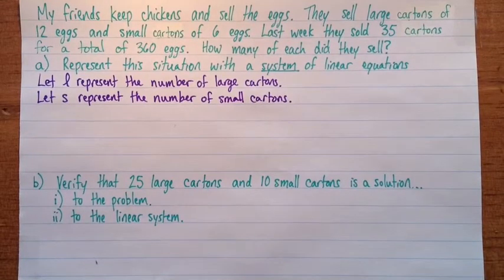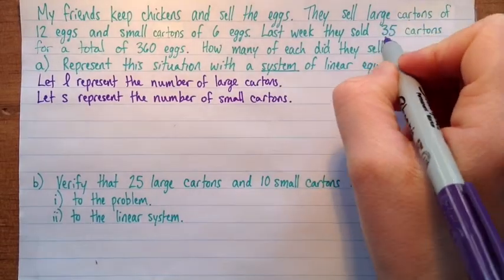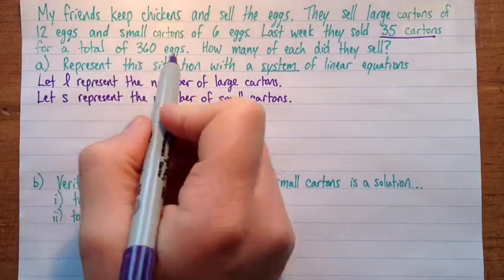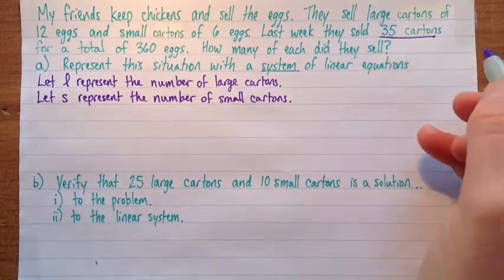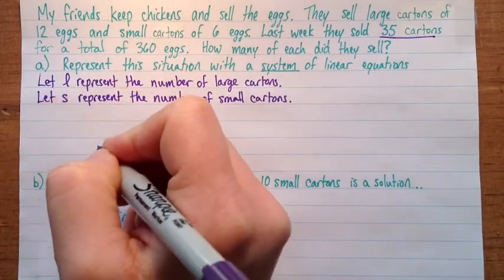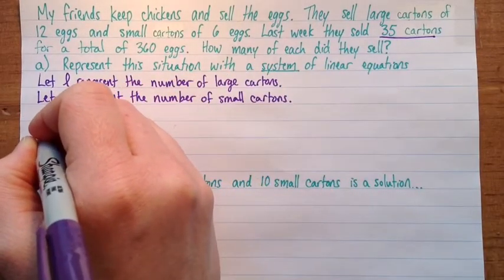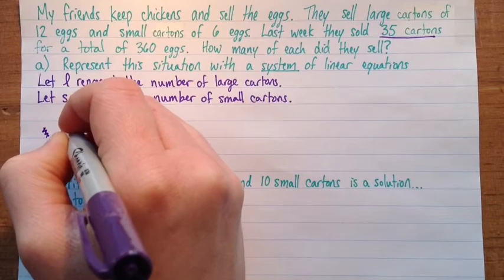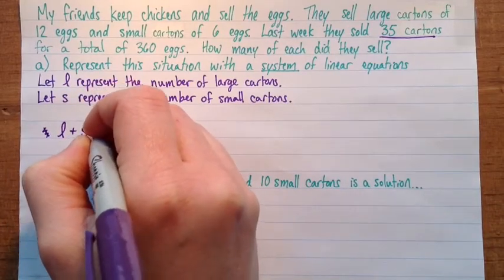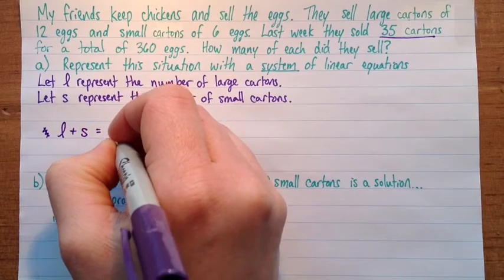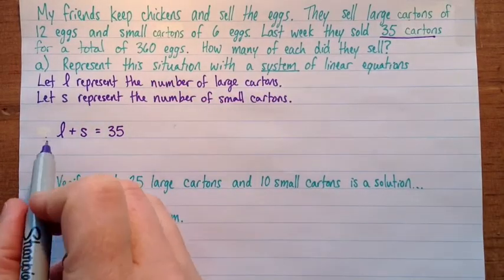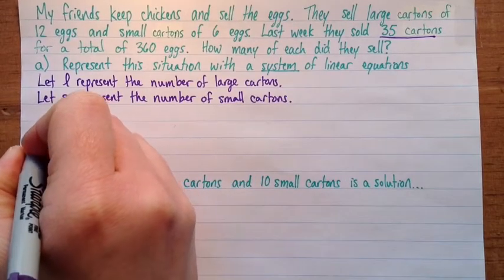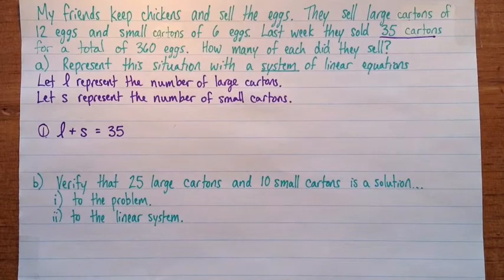Okay, and then there's some information we know here. We know that they sold 35 cartons altogether, and then we know that that was a total of 360 eggs. But this 35 is the easier thing here. This is going to give us the total number: the large plus the small is equal to 35, because my total number of cartons, large and small together, is 35. And I'll call that equation 1, because in a minute I'm going to have another one, just so I can refer to them.